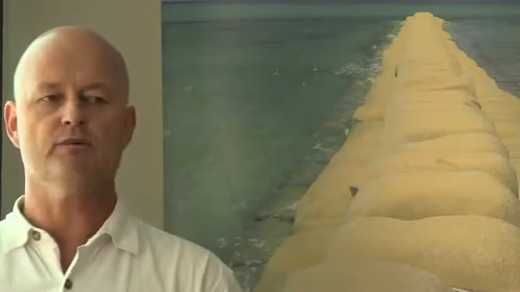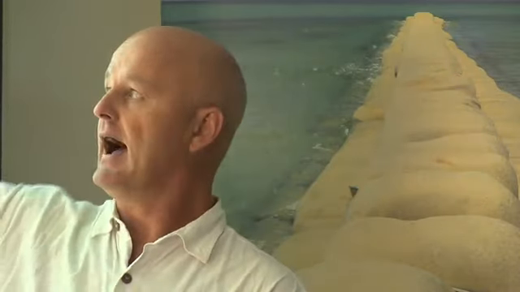I'll talk a bit about, that was all about the design process. I'll talk a bit about the detailed physical modelling we've done for the geotextile structures. I'll go through a few examples of how we arrived at the design curves.